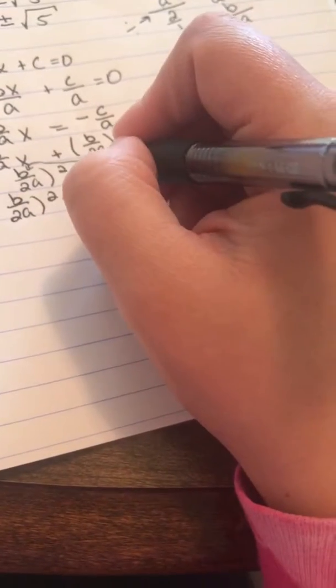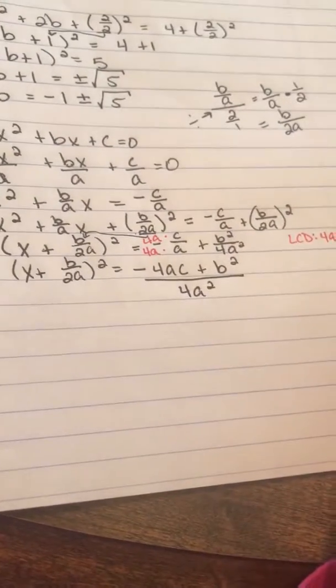So we've got x plus b over 2a squared is equal to there's a negative 4ac plus b squared all over 4a squared, because that was our common denominator.